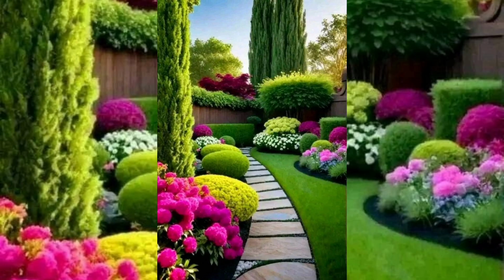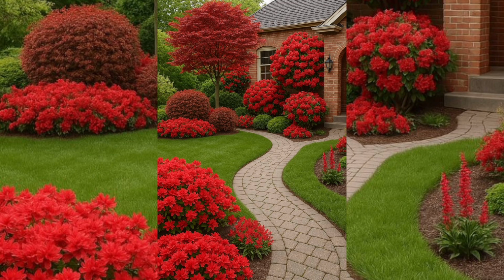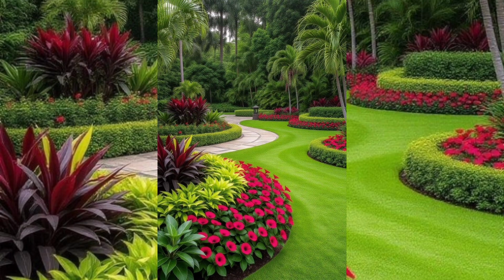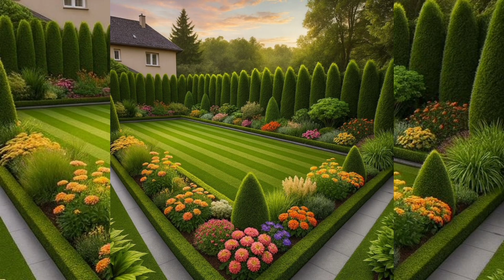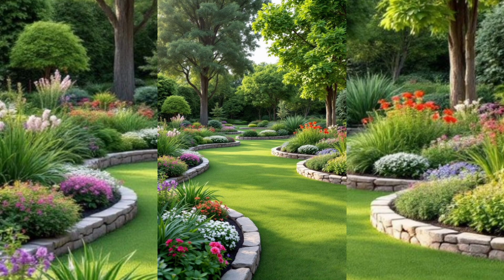Ask yourself, do you want to relax in the space, a dining area for family meetups, a gardening zone for vegetables and flowers, a kids play zone, or a combination of all those?